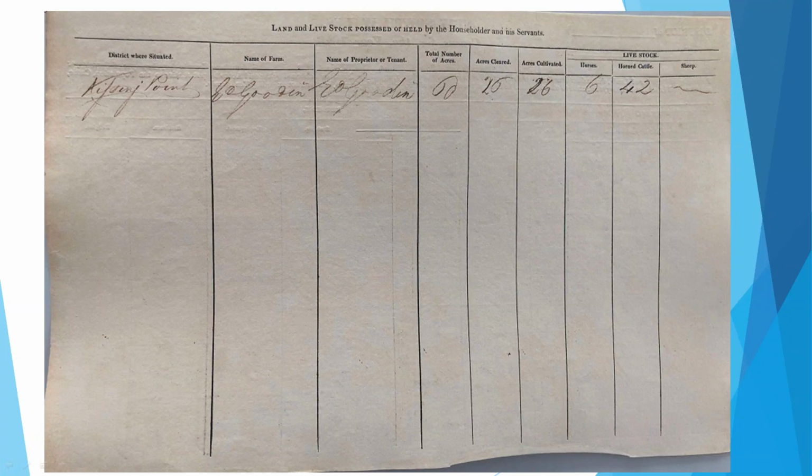And then on the back is the information about the land that he held and the fact he had 6 horses and 42 horned cattle. And so the breaking news for this mini webinar is that we've digitised the householders' returns, and we think beginning next week they'll start to progressively go up on our website through collection search. So do look out for those. They're going to be a really great addition.